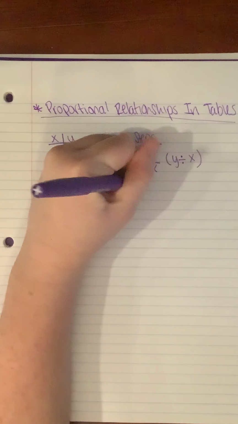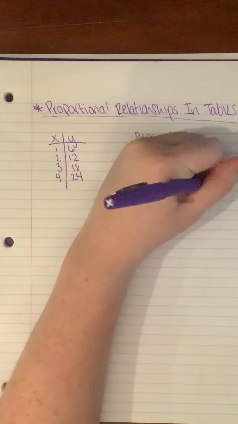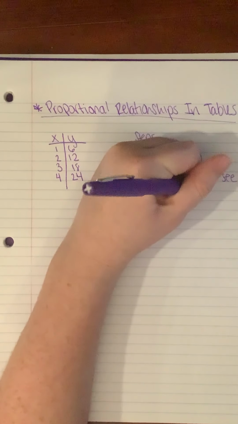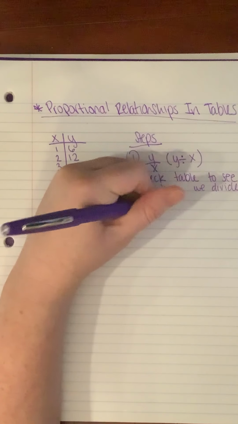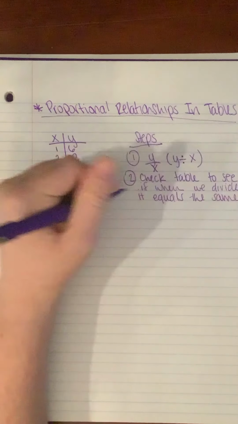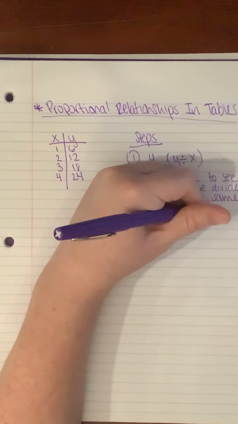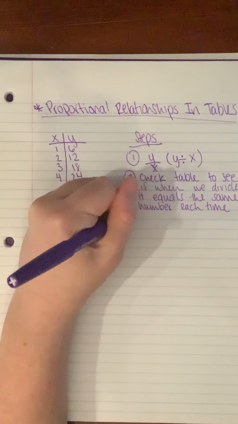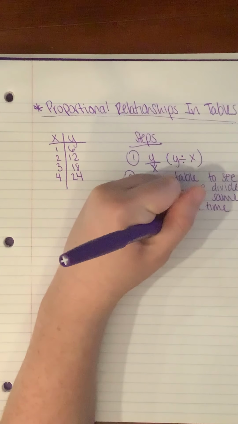So our second step, check the table to see if when we divide, it equals the same number each time. Now remember, if yes, so if we divide each time and it's the same, then yes, our relationship is proportional.